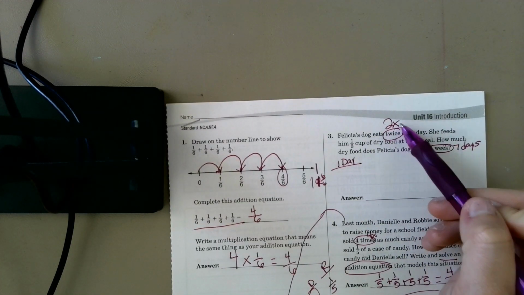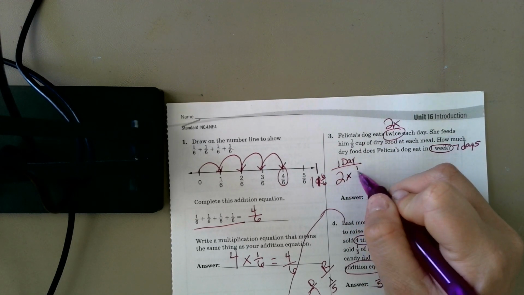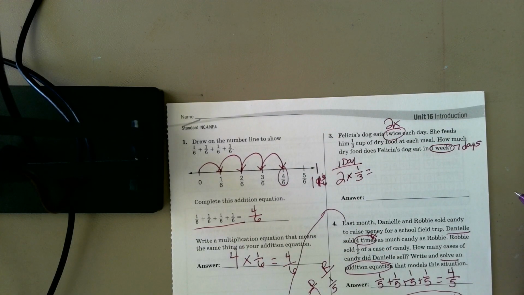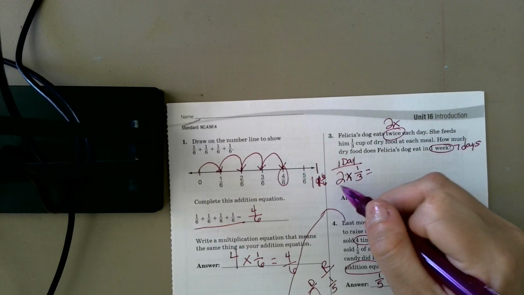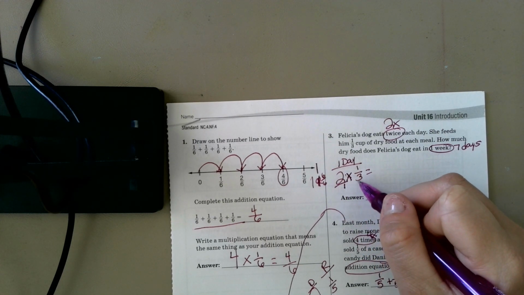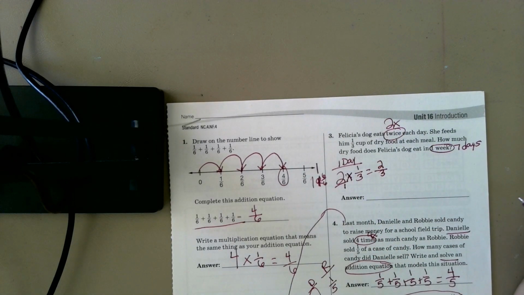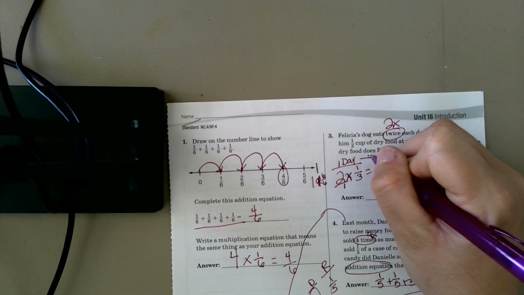Well, I know he eats 2 meals a day, so I'm going to be doing 2 times 1/3 cup. I want you to think about this as repeated addition, 1/3 plus 1/3. That would be 2 groups of 1/3. Or you could do this other strategy that I just showed you, where the whole number has a denominator of 1 and you multiply across. 1 times 3 is 3, and 2 times 1 is 2. So what does 2/3 represent? It represents how much dog food he eats in 1 day.